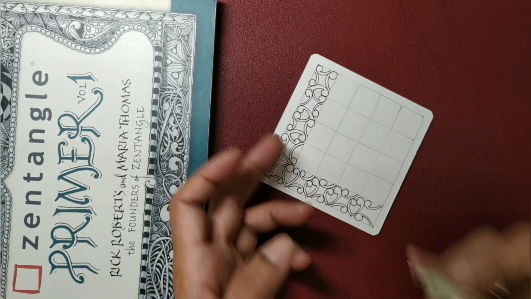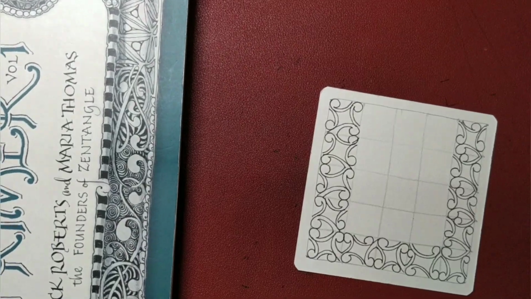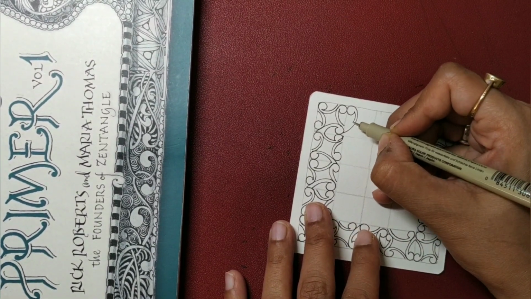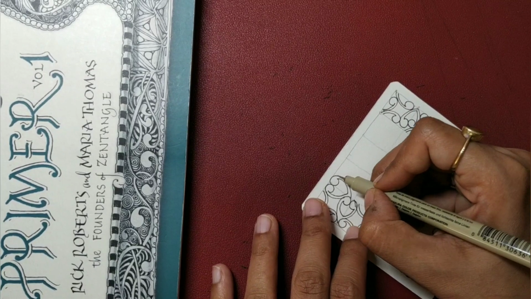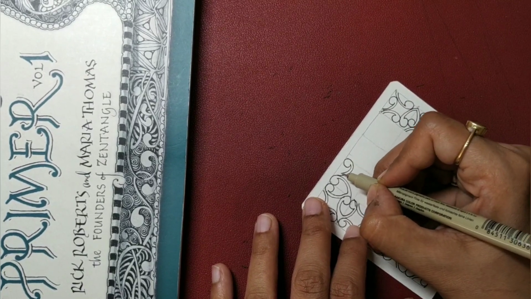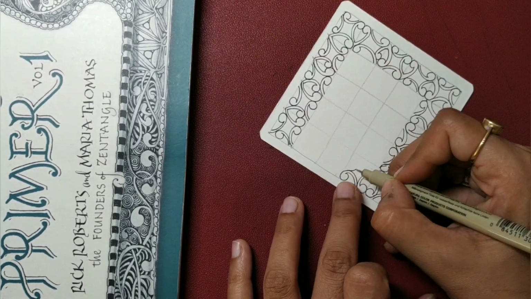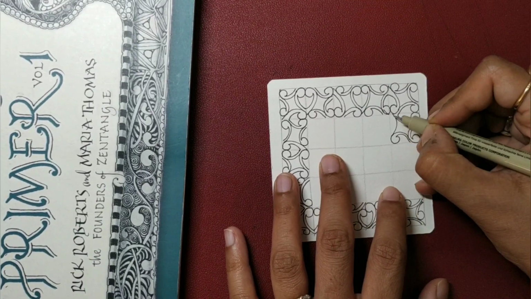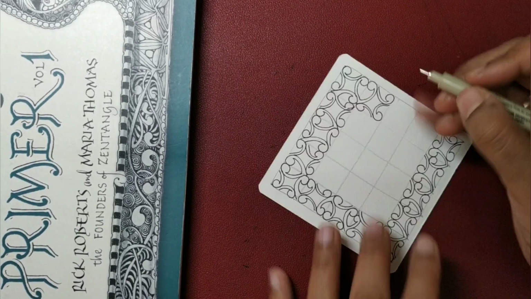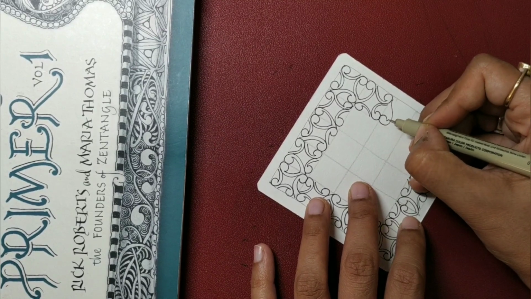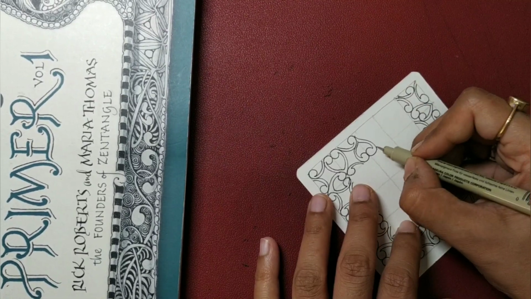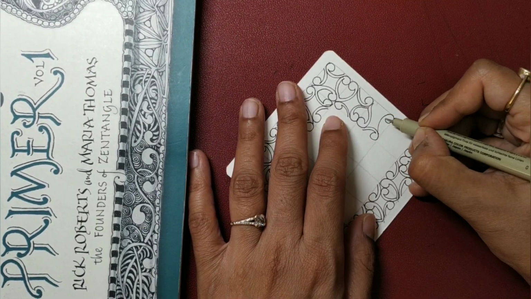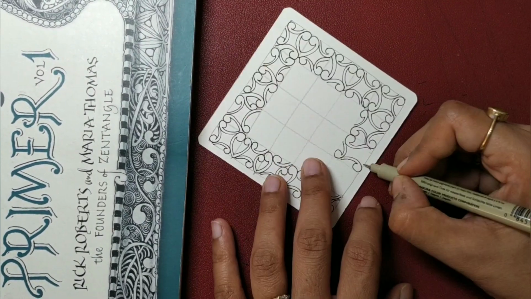So I'm going to continue like this. So I'm continuing in the same fashion, again going up, coming down. Just follow the same sequence, you will not get confused. Keep rotating your tile and follow the same sequence. And when you go to the next one, make sure you complete the heart shape. That's how I am doing it.